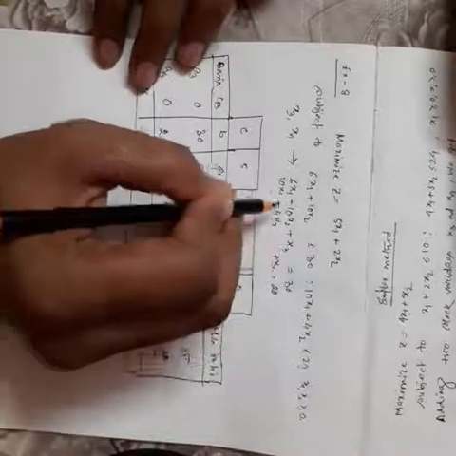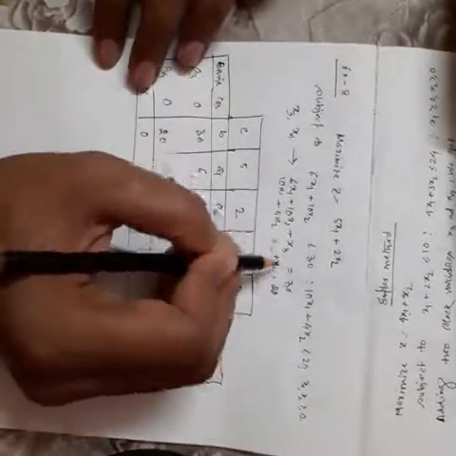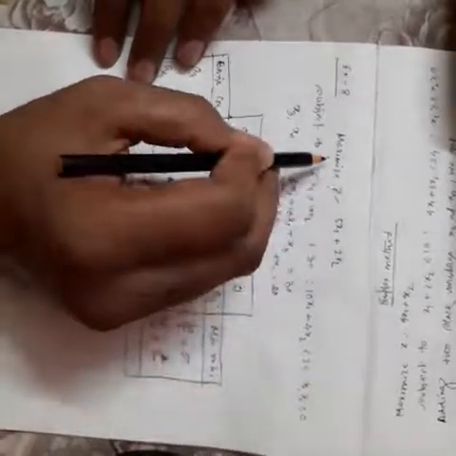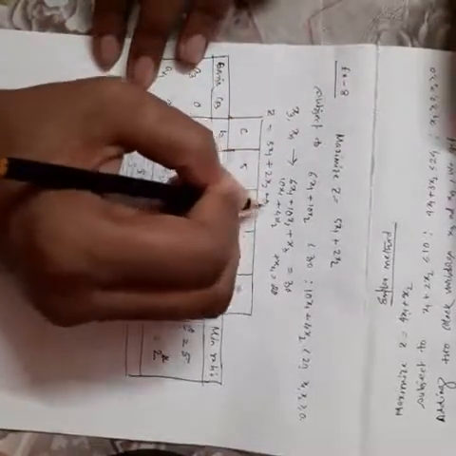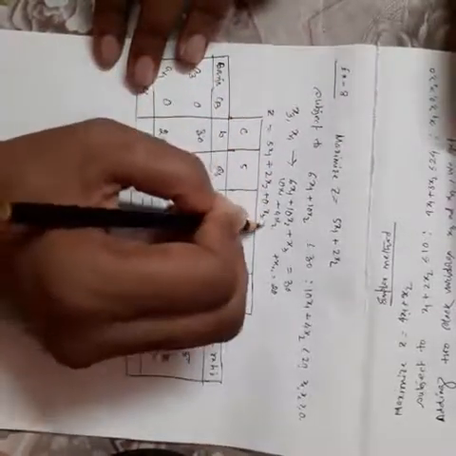Using these two slack variables we adjust the maximized z. The adjusted maximized z equals 5x1 plus 2x2 plus 0 into x3 plus 0 into x4.